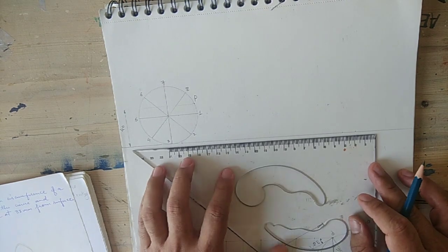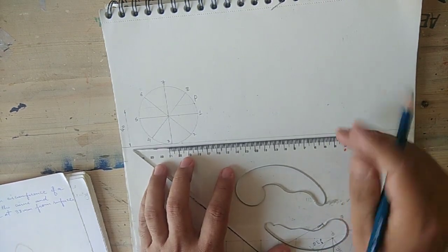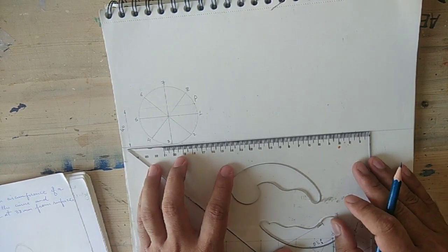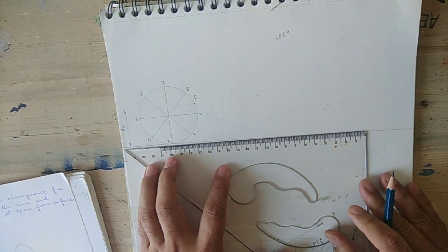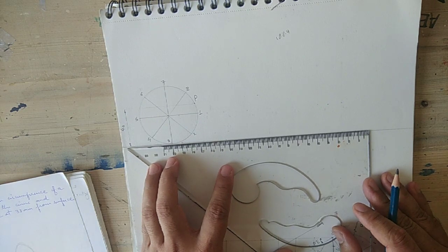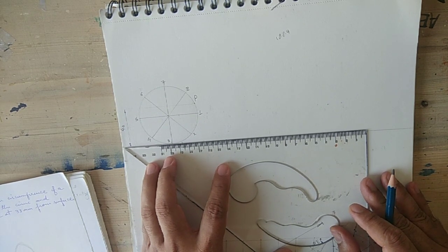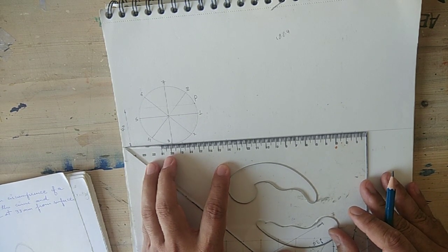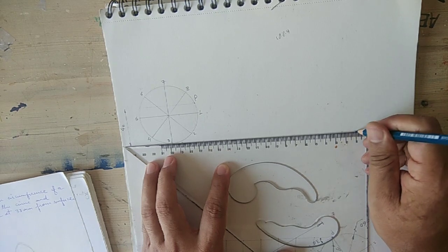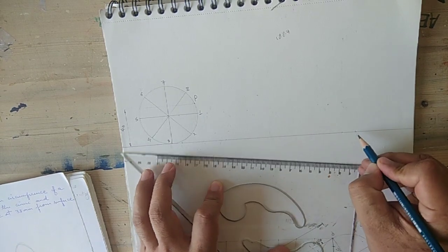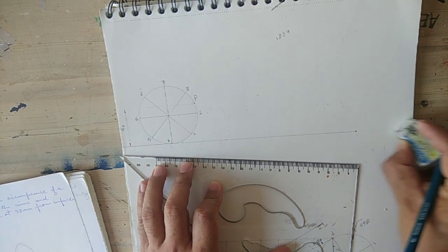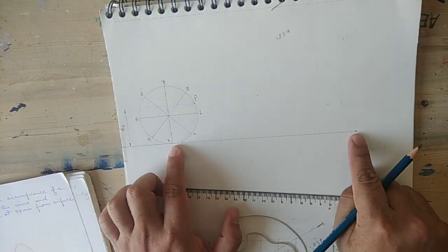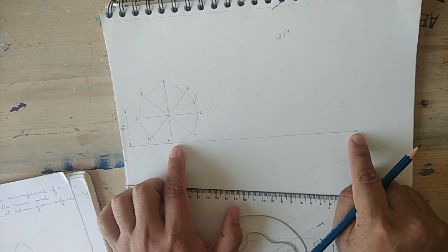First take the dimension of 2 pi r, that is equal to 188.4. So now mark 188.4. So that length is your 188.4 mm.